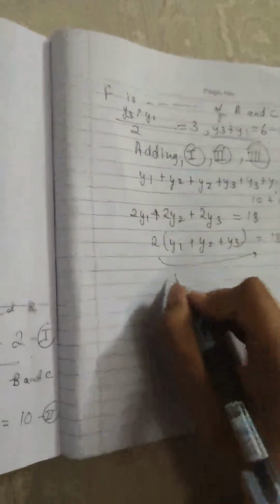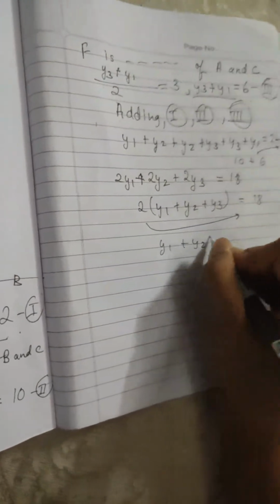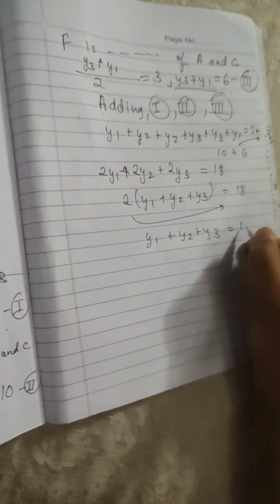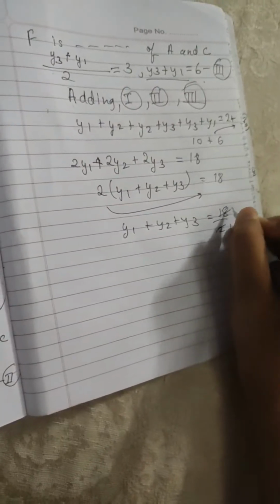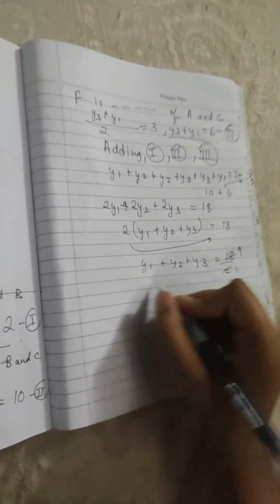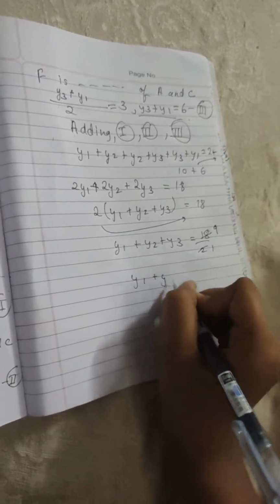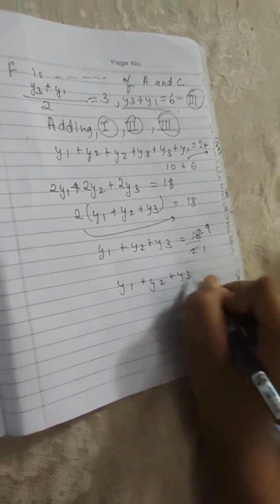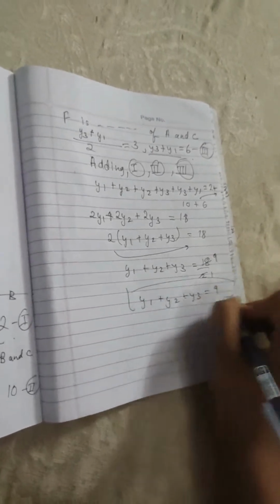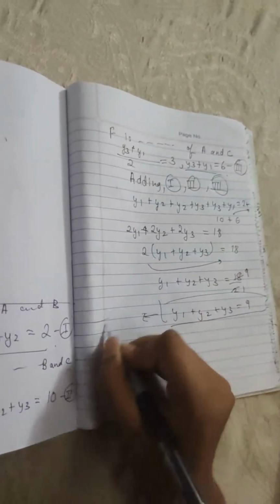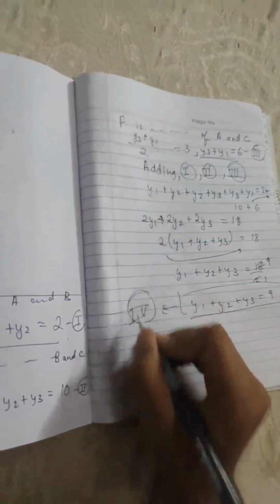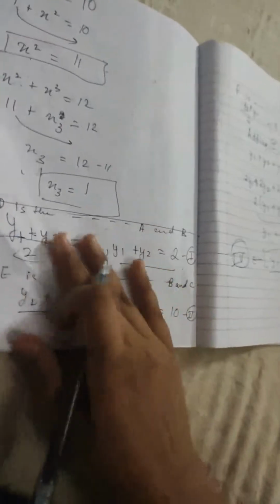Then 2 will go there. So y1 plus y2 plus y3 is equal to 18 upon 2, which will be 9, since 2 nines are 18. So y1 plus y2 plus y3 is equal to 9. Now this will be our equation 4. Now see, where are the equations? Yeah, here.